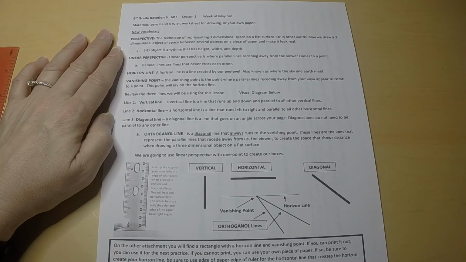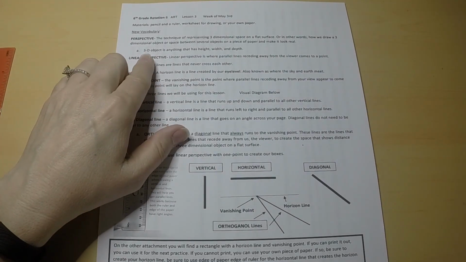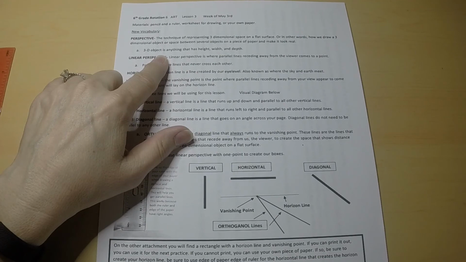Or in other words, how do we draw a three-dimensional object or space between several objects on a piece of paper and make it look real? So let's define something that's within that definition. 3D. A 3D object is anything that has height, width, and depth.